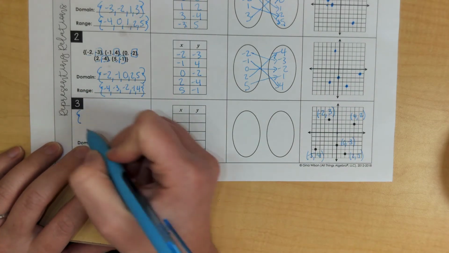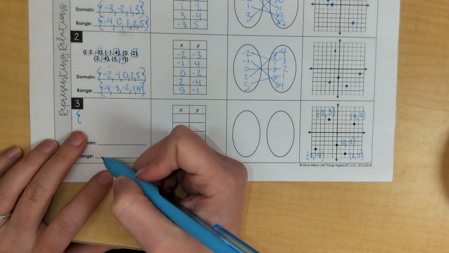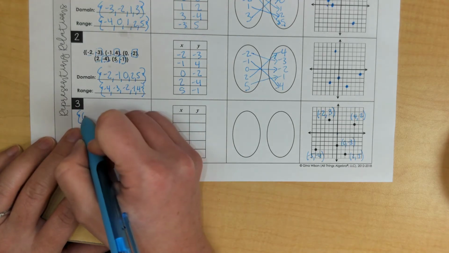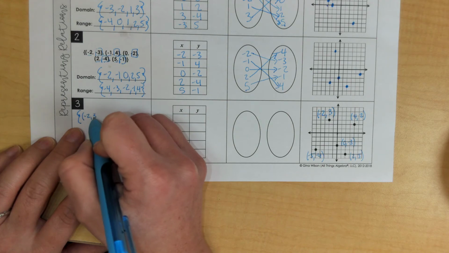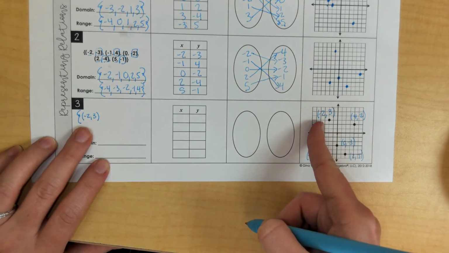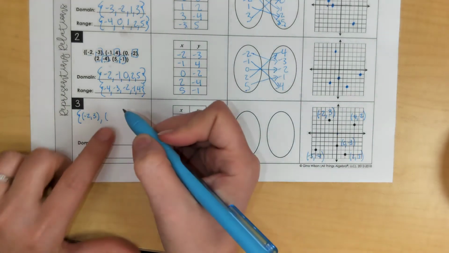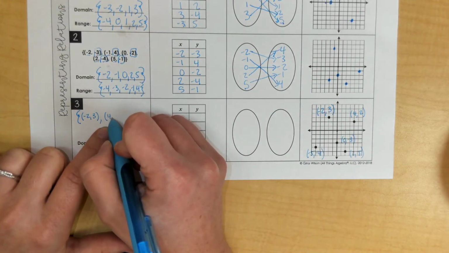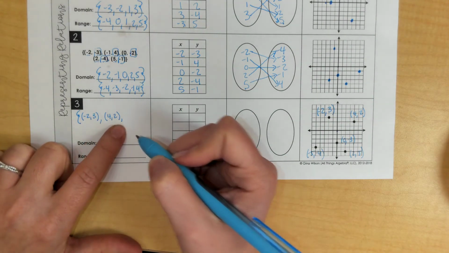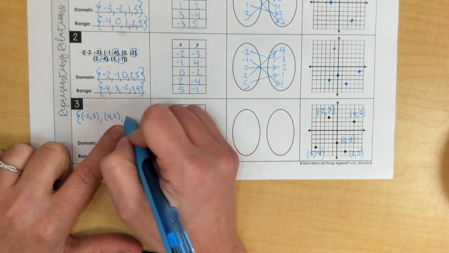Alright, so I'm going to start with a curly brace because it's a set. Anytime I have a set of something, I'm going to use those. And I'm going to write in my ordered pair. So I have -2, 3, that was one of them. And then I'm going to do a comma, and I'm going to write the next ordered pair, which is 4, 2.